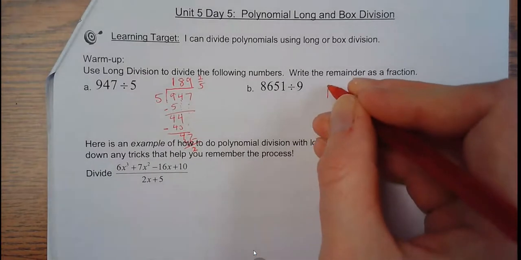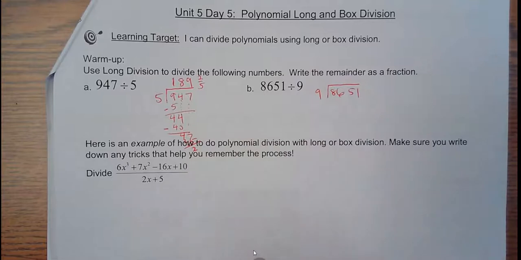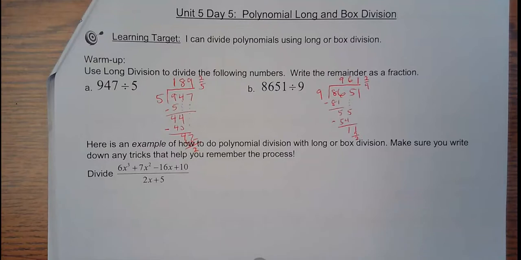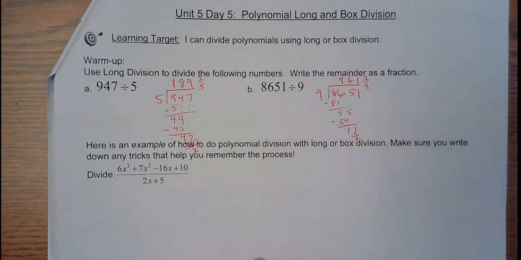Okay, so now I want you to try this guy right here. So try to divide this and see if you can refresh yourself on how to do this correctly. So pause the video and give that a try. And hopefully you got 961 and 2/9. Again, you can look at the work there. You can pause it. You can look back over and see if you made a mistake or if you got it all right. That's awesome.